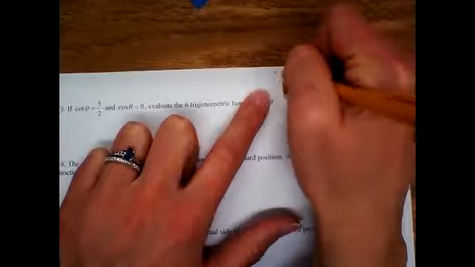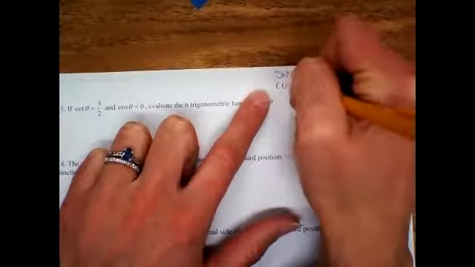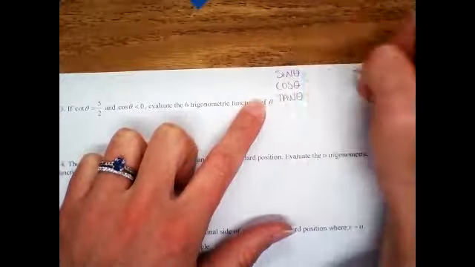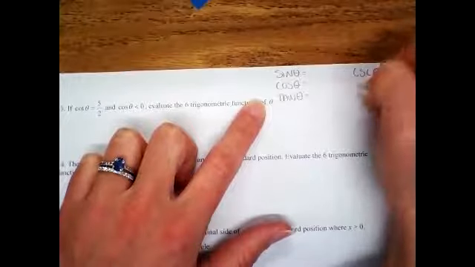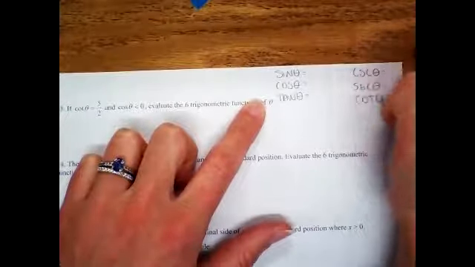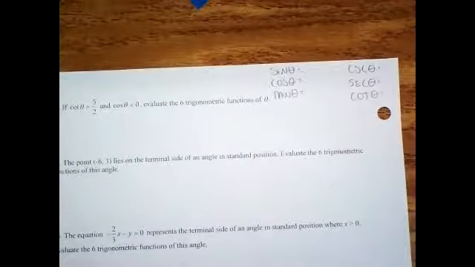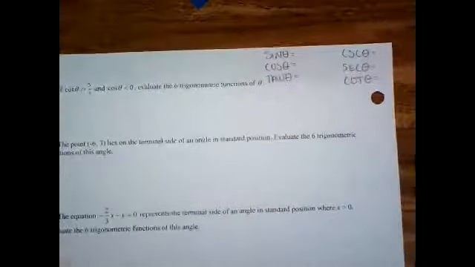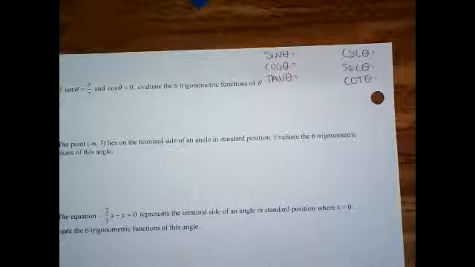Okay, what I would do is off to the side, let's list out the 6 trig functions and write out what they equal. And this is what I would recommend that you write on your paper for your test when you get it, just so that you have it off to the side and you can refer back to it. So just go ahead and list out all 6 and then we'll write out what they are.